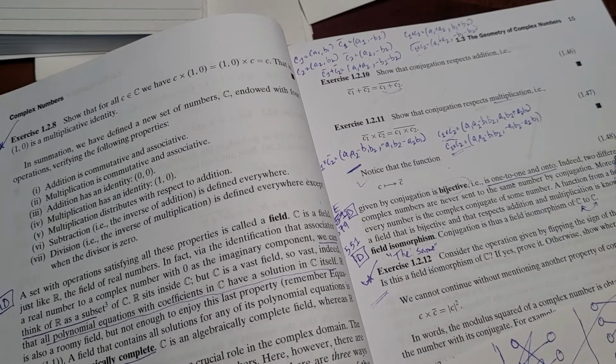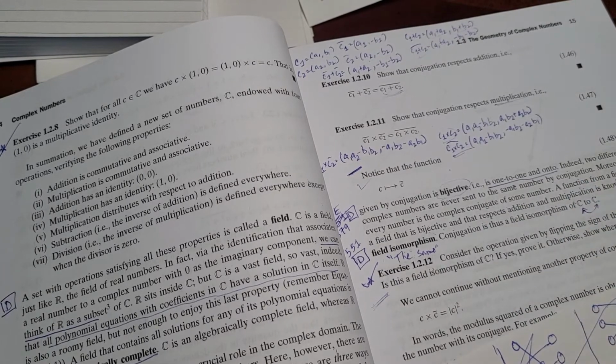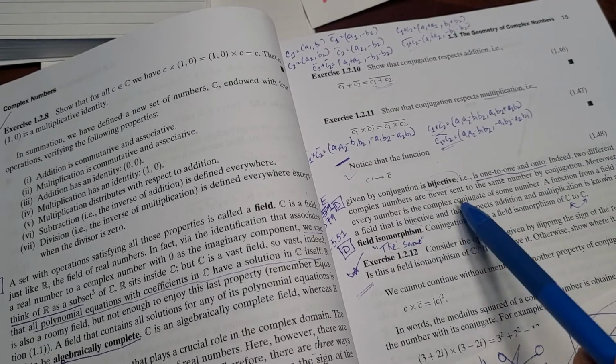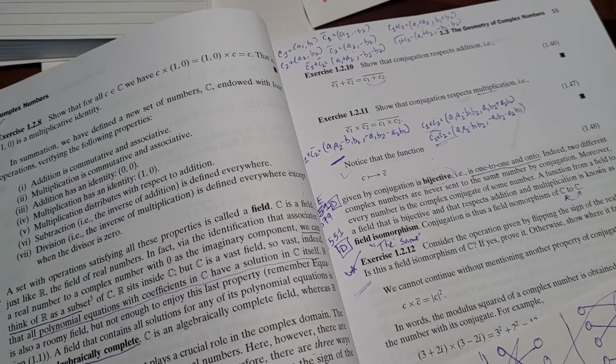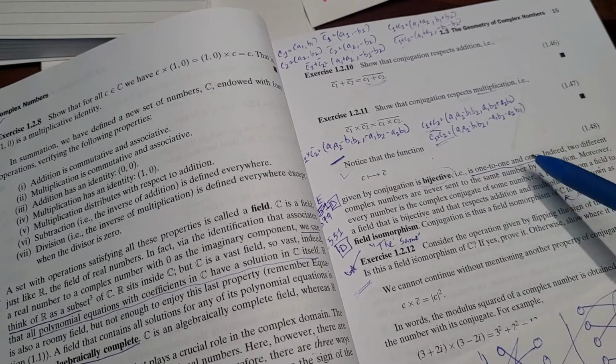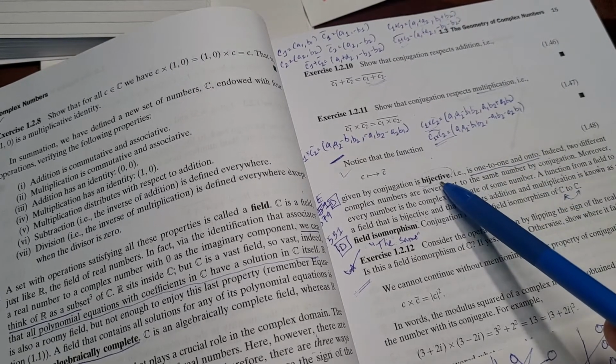Two different complex numbers are never sent to the same number by conjugation. And for every number there's a complex conjugate, or every number is a complex conjugate of some number. But it definitely has one-to-one and onto properties. So it's a bijective function.